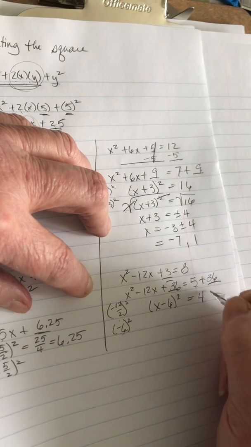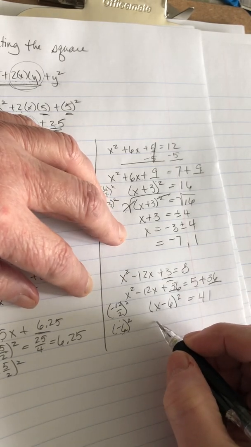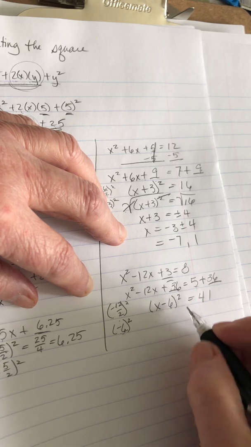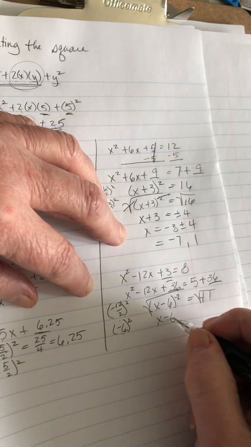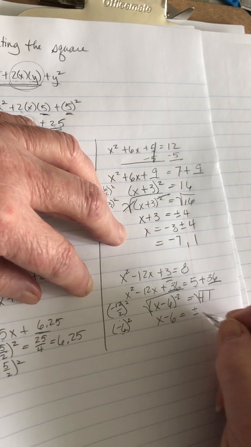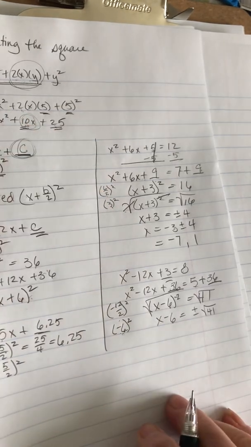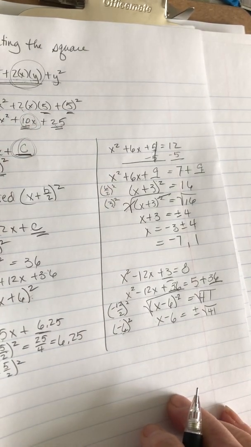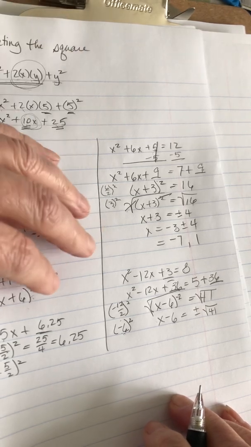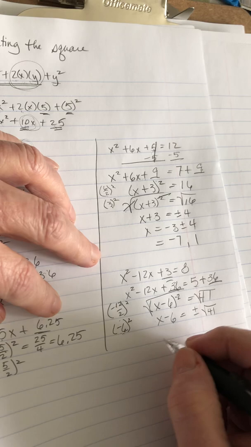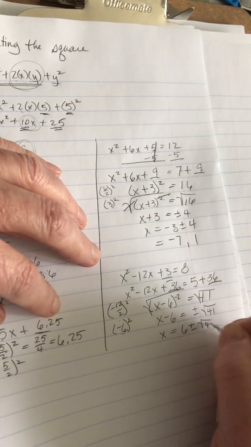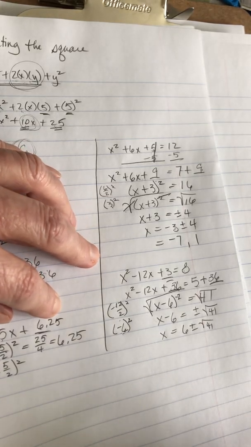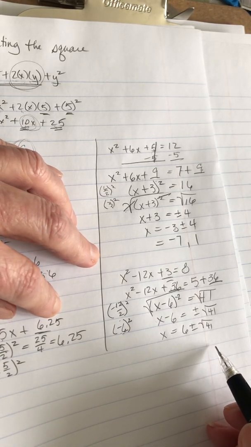Ooh, that doesn't work out very nice. Okay? So when I have this, I'm going to do the square root to get rid of the square, then x minus 6 equals plus or minus the square root of 41. Most of these aren't going to work out nice, so this is where you get your calculator. What do you think you have one for? Use it. How do you get rid of a minus 6? You add it on both sides. 6 plus or minus the square root of 41. You have to do it twice because you're going to get 2 answers.